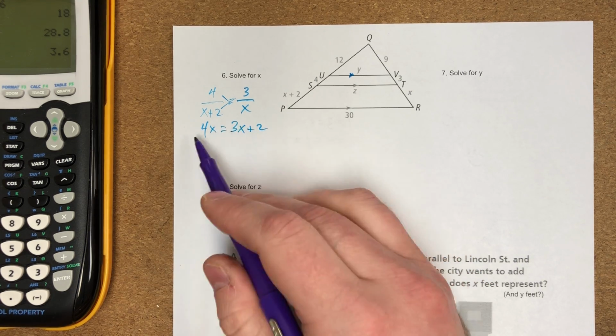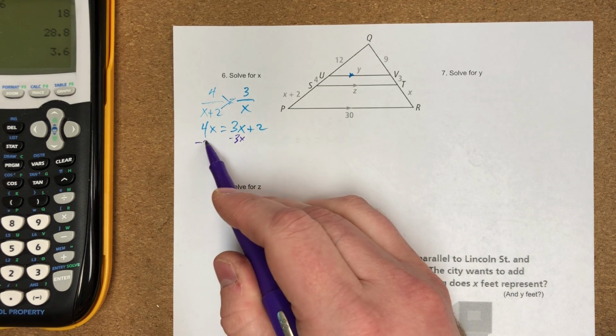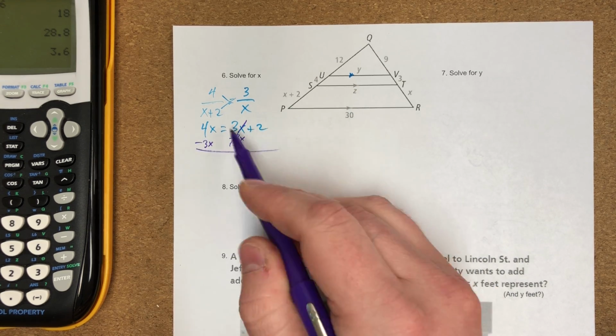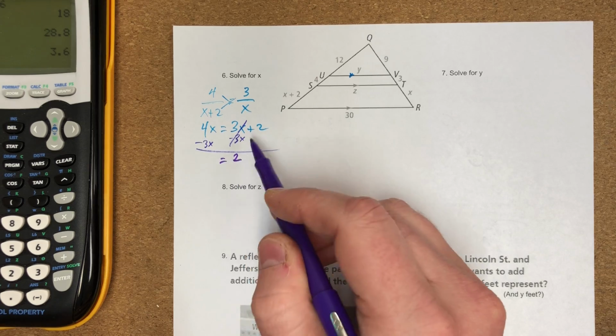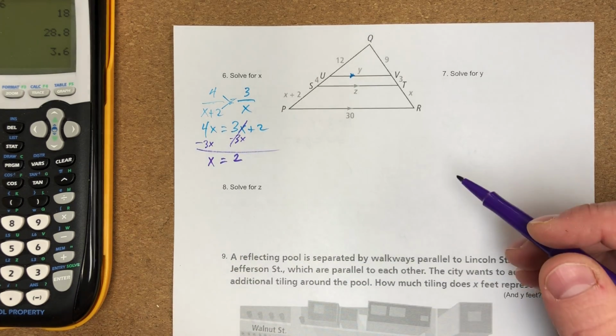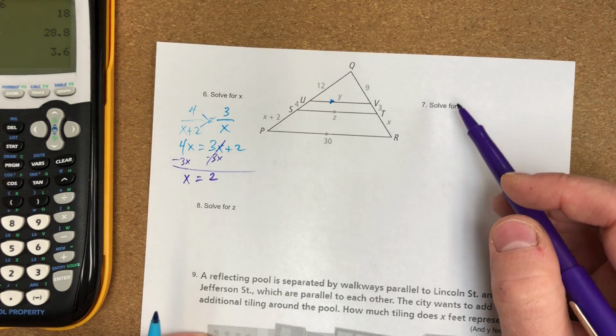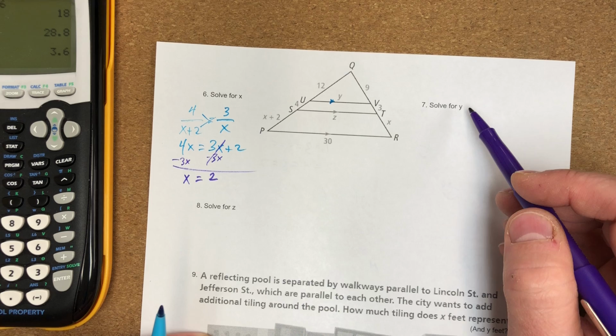Remember, we want to get the x's on the same side of the equal sign. So I'm going to subtract 3x from both sides to cancel it out over here, and we'll be left with a 2. So 4 minus 3 is 1. I get 1x is equal to 2. Oh, okay, so x is 2 now. So I am asked to solve for y.